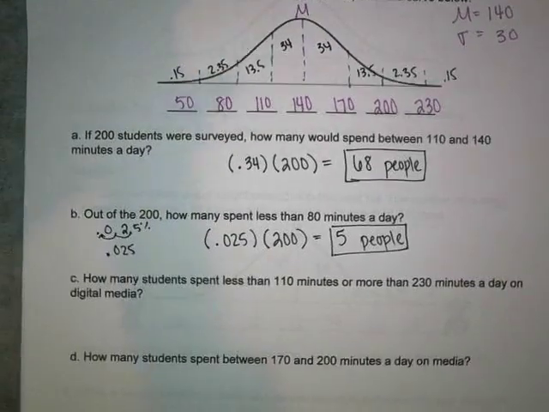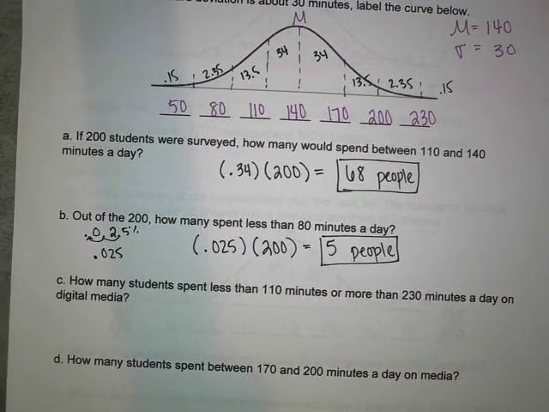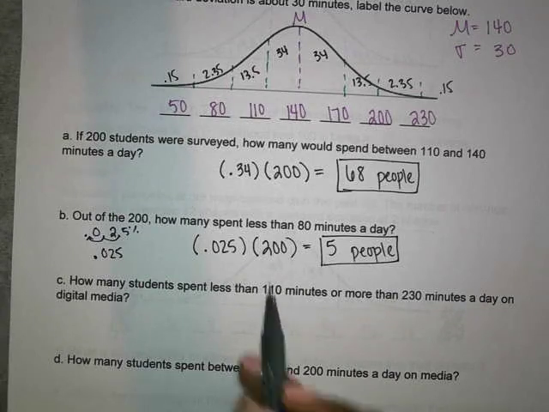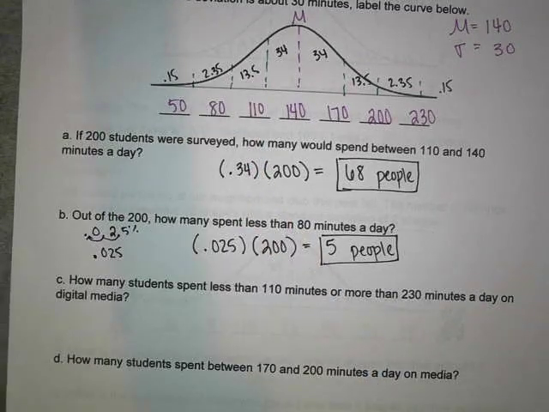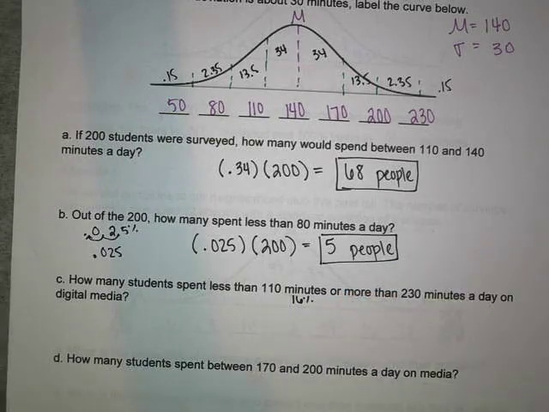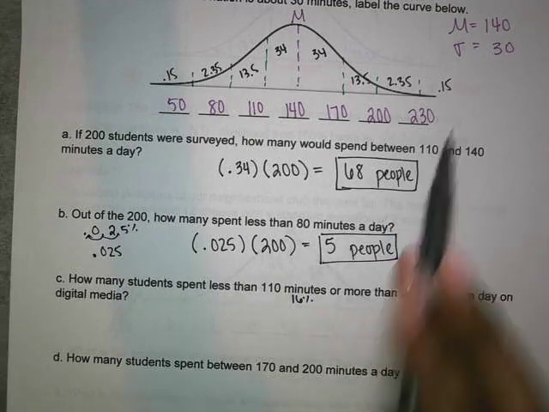All right, part C. How many students spent less than 110 minutes or more than 230 minutes a day on digital media? All right, so let's find the percentage for less than 110. Less than 110 is 13.5 plus 2.35 plus 0.15. So that gives me 16%. Or more than 230 minutes. More than that would just be 0.15%.